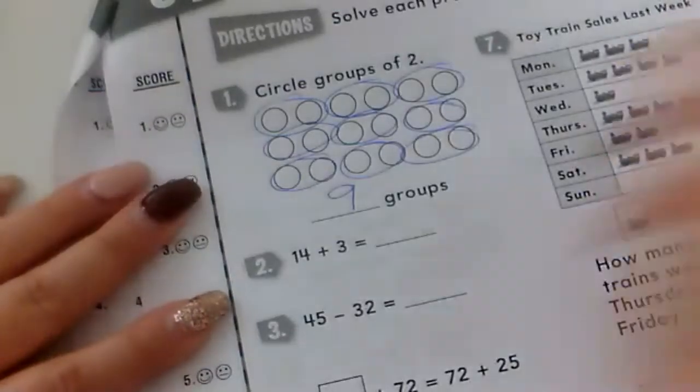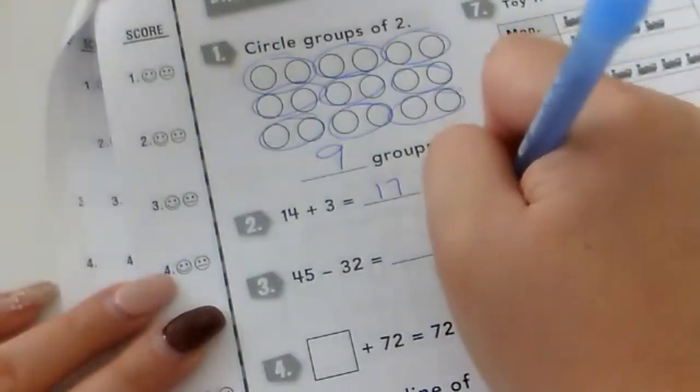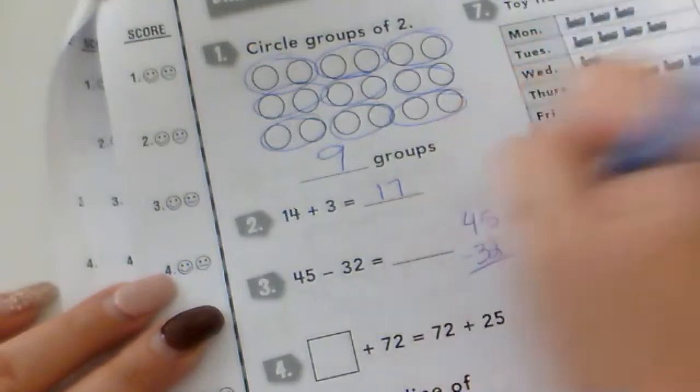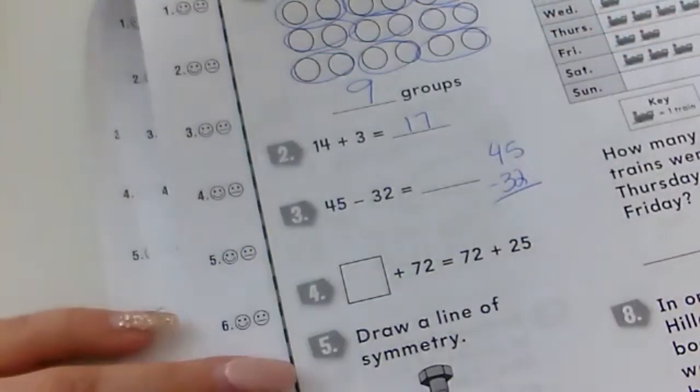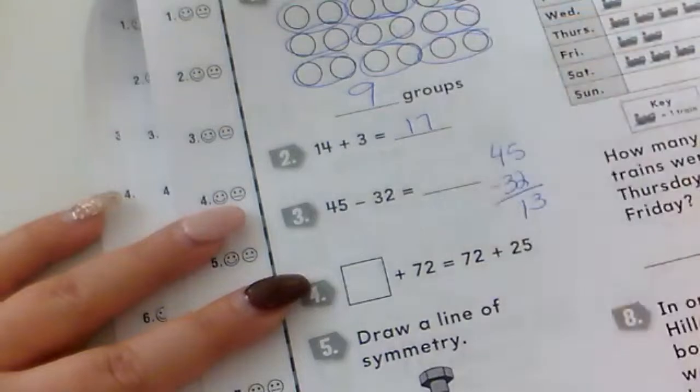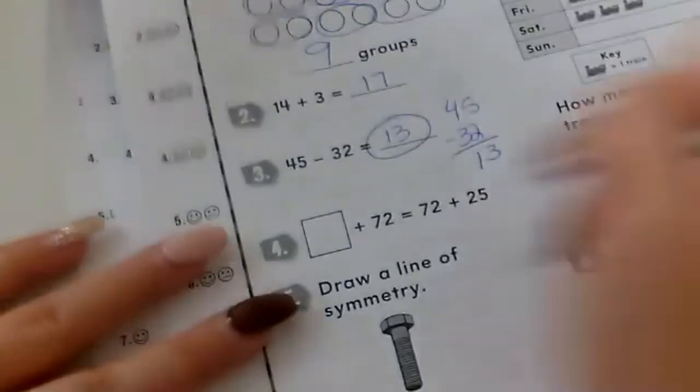14 plus 3 equals 17. Why? They know I don't like doing math. They make me do math. So I like it easier like this, right? This makes more sense for me, especially if I don't like math and I find the answer quicker. The answer is 13. Booyah!